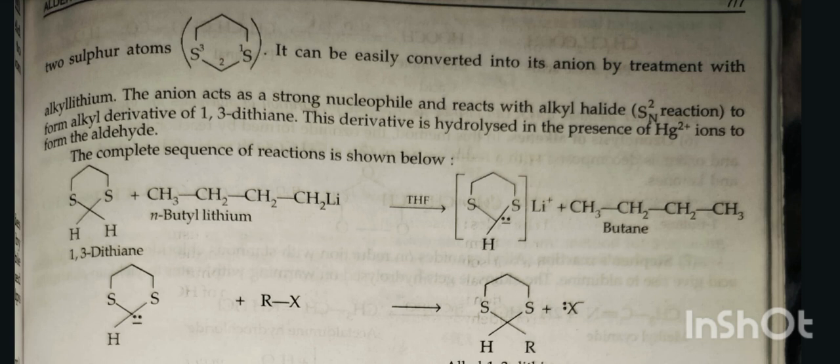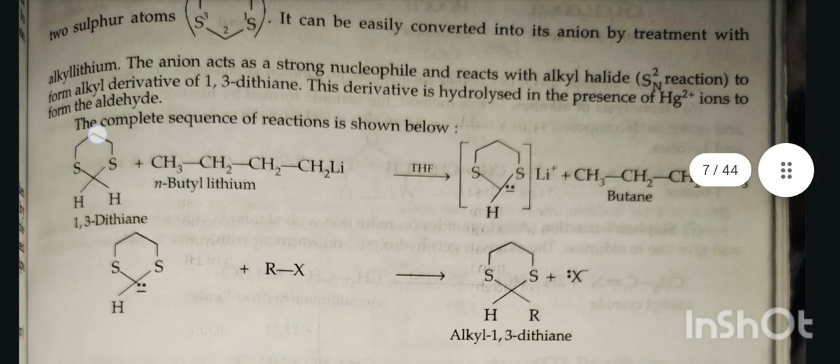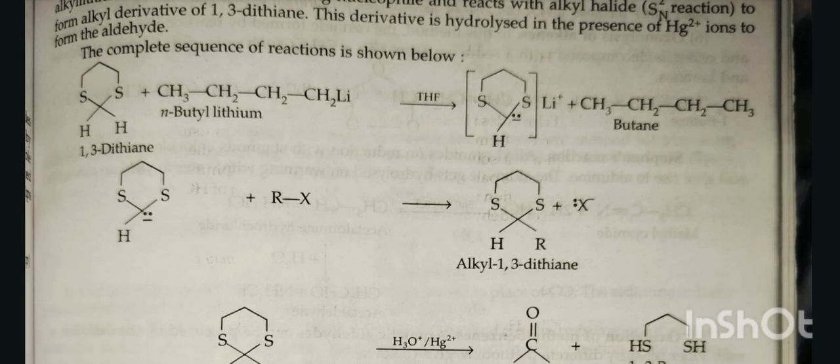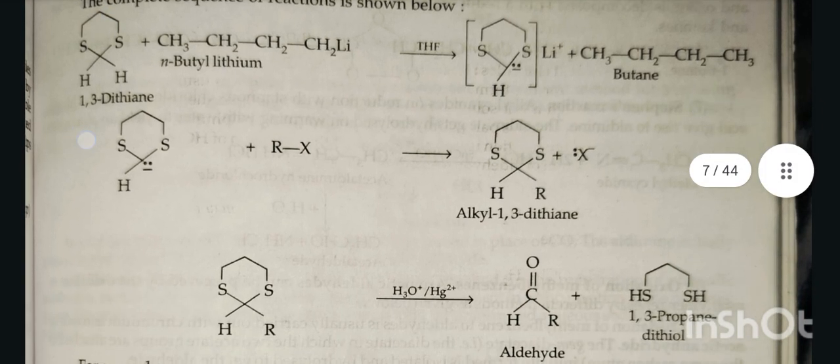The anion acts as a strong nucleophile and reacts with alkyl halide by SN2 reaction to form alkyl derivative of 1,3-dithiane. This derivative is hydrolyzed in the presence of Hg2+ ions to form the aldehyde. The complete sequence of the reaction is given below.